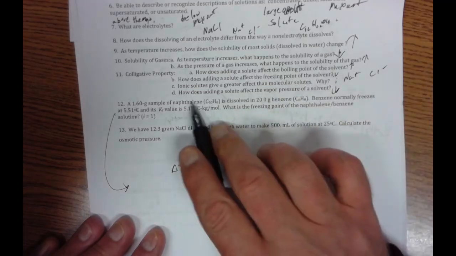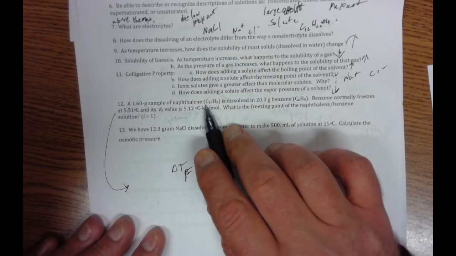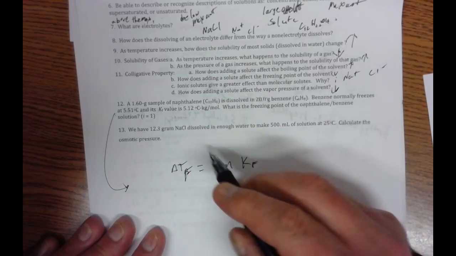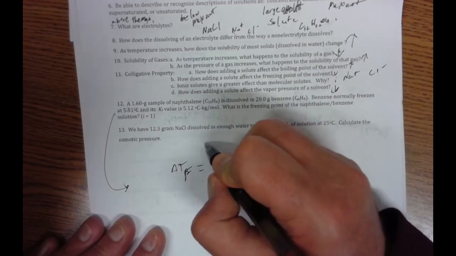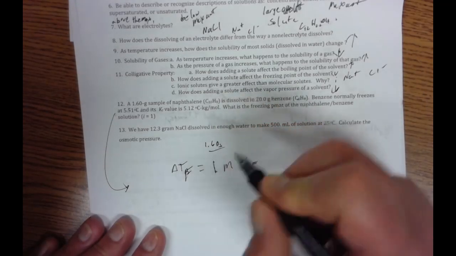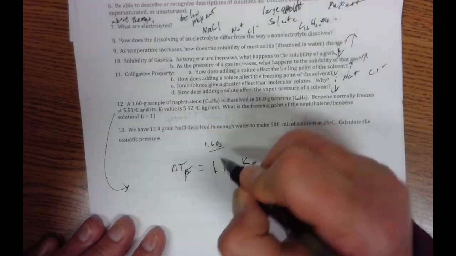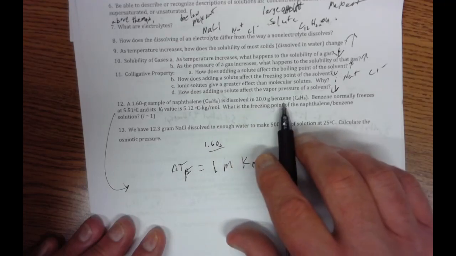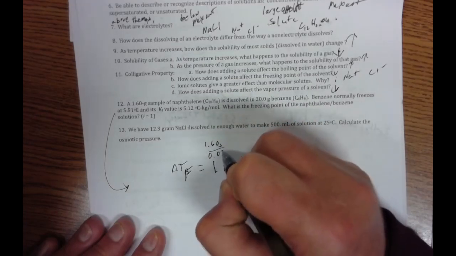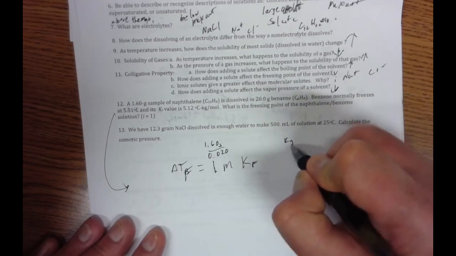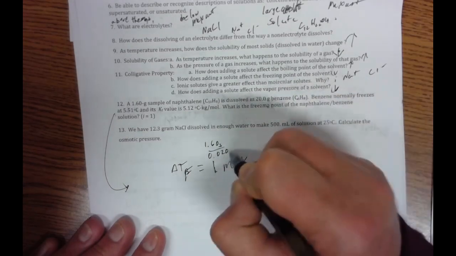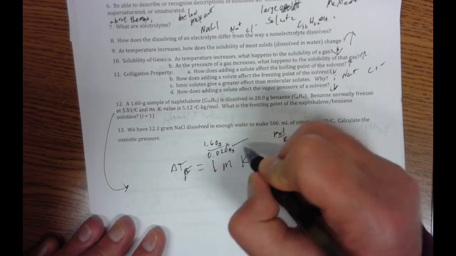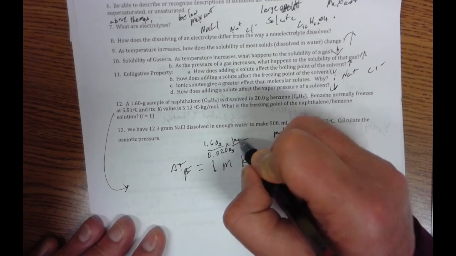The index for this, since the solute is not ionic, is 1. The molality of this, we're going to find out here: 1.60 grams dissolved in 20 grams. I'm going to change that to 0.020 kilograms, because molality is moles per kilogram. We need to change grams to moles. Every so many grams is 1 mole.